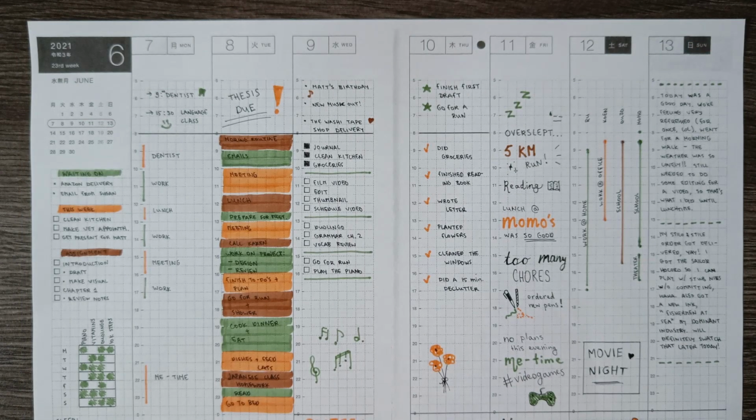Now, just a note, this is a random weekly spread from June 2021 to be precise that I copied from an old hobonichicousin, so the dates aren't actually relevant at all. Figured I would mention that.